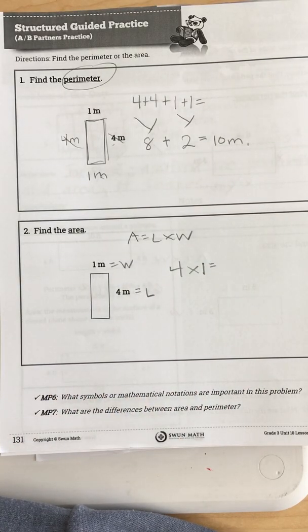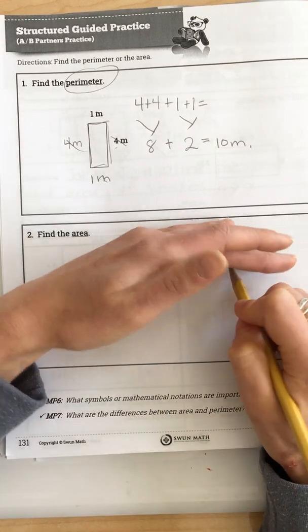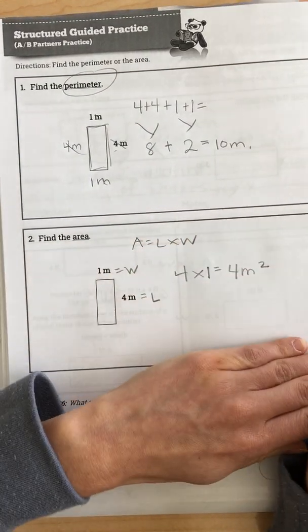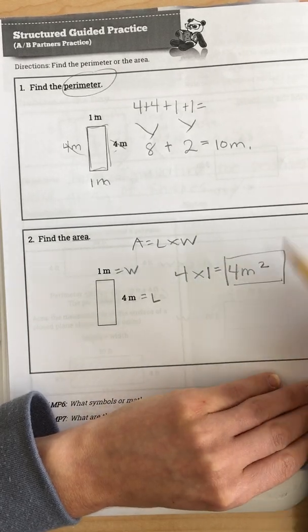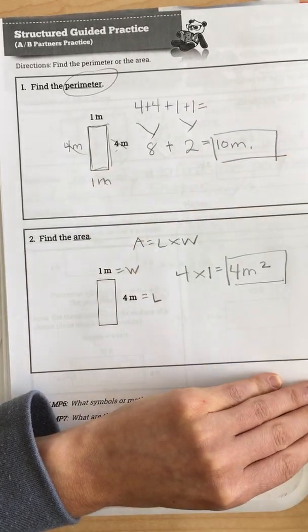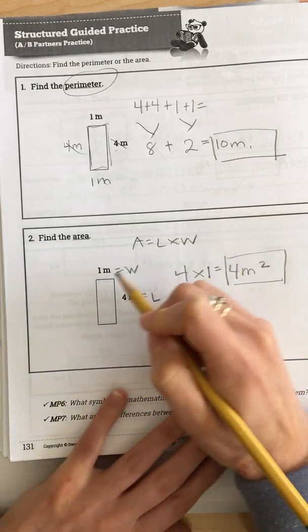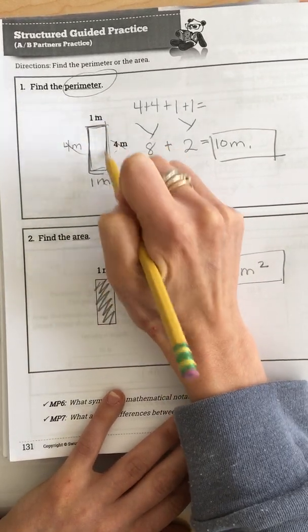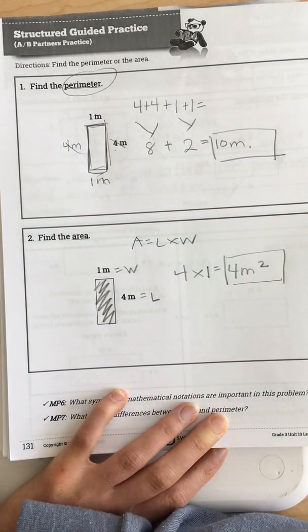So that's easy. What do you know? You know that your area is, if you had this, and you need to have the right unit too, then you are correct. 4 square meters. So that's the surface of the inside, whereas perimeter is the length of all of the sides combined.